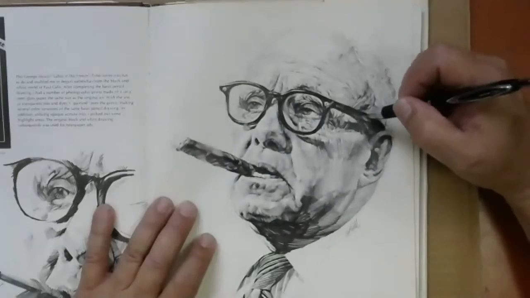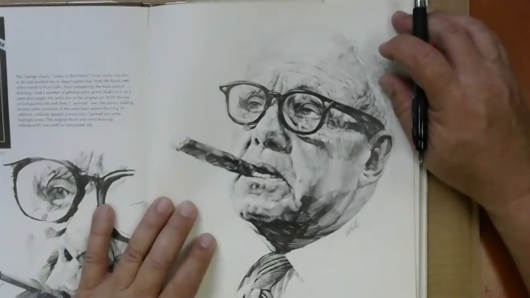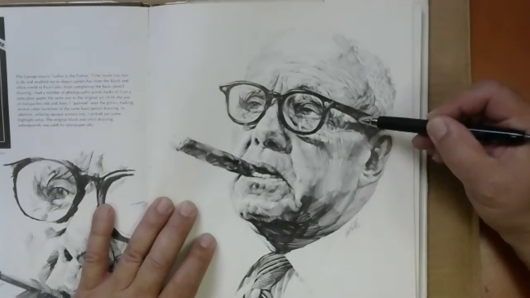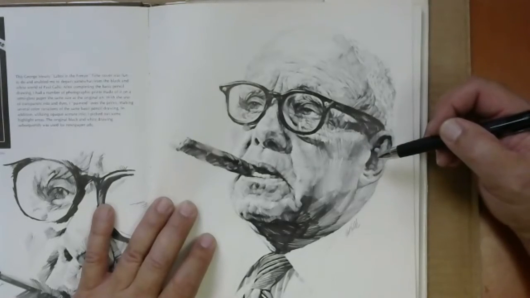But as we start to fill it in with value, we want those contour lines to disappear. We want them to either be replaced by just the contrast between values, or to get erased so that they don't exist at all.